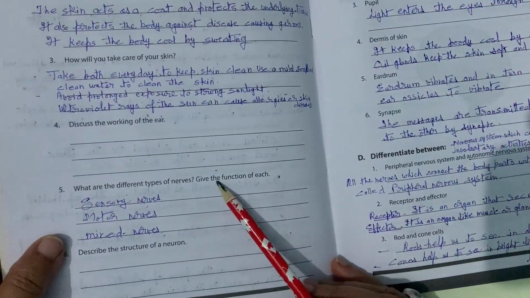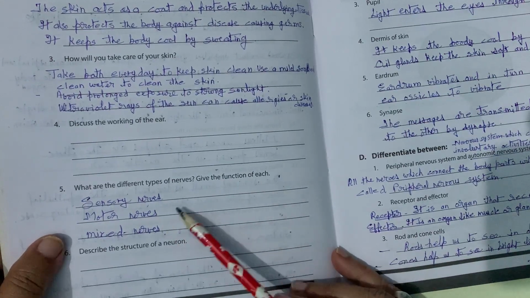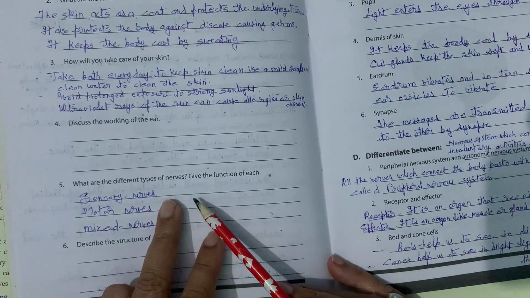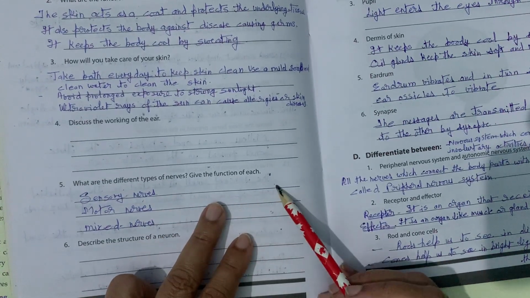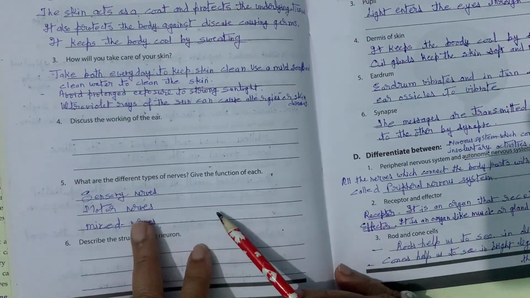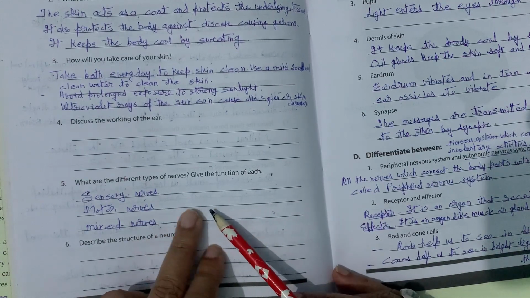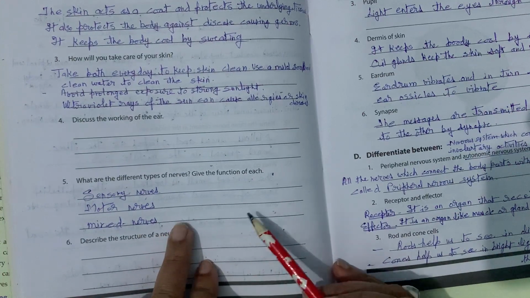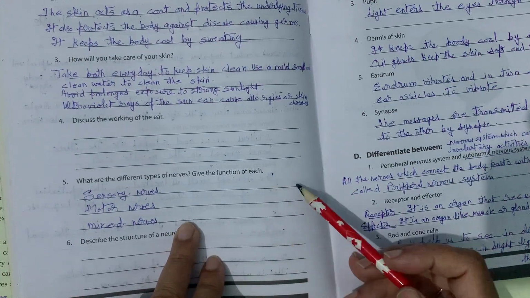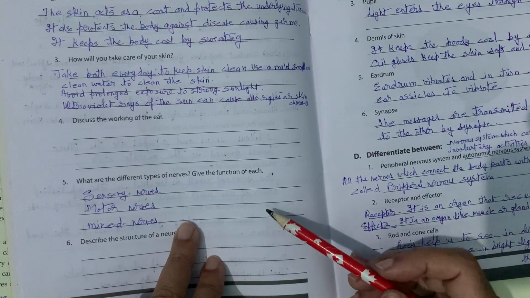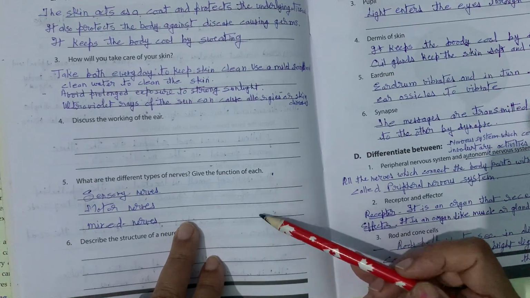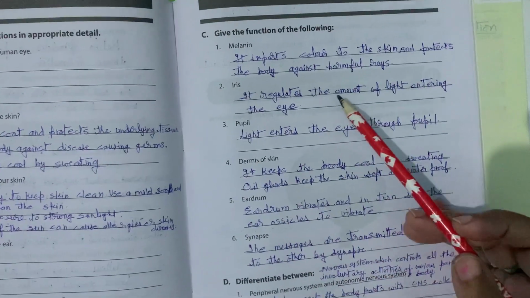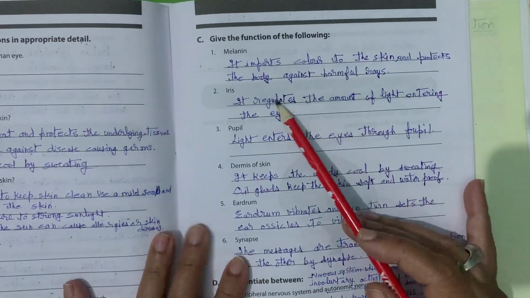Wait. What are different types of nerves? Sensory nerve, motor nerve. What are the functions? Sensory nerves bring the impulse from sense organ to the spinal cord. Motor nerves bring the impulse from spinal cord to the organ. Mixed nerves convert your impulses in the spinal cord, in gray matter, from sensory nerve to the motor nerve. Structure of a neuron, you know very well. You have studied in your class 7th also.